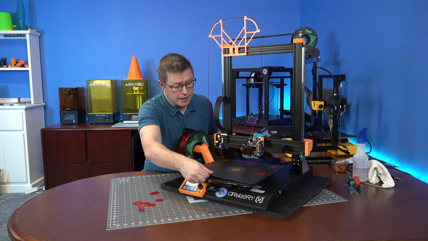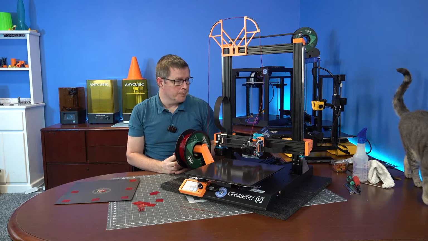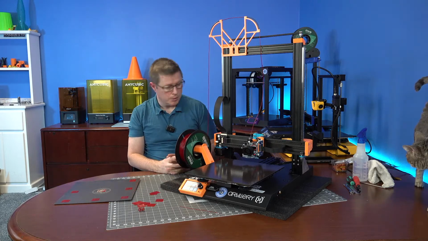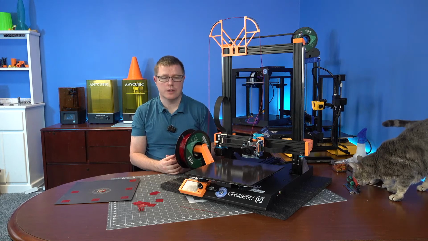So I'm going to go ahead and say I think those look terrible. My drivers are getting warm, so we'll shut this off, let it cool off, and put the base on it.